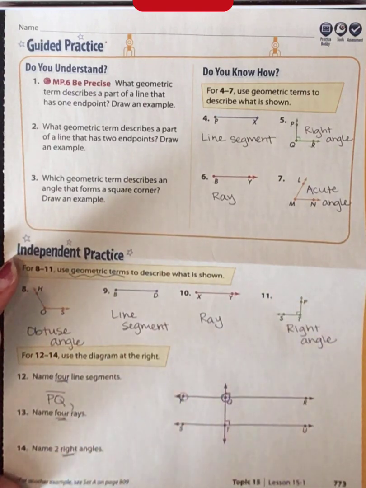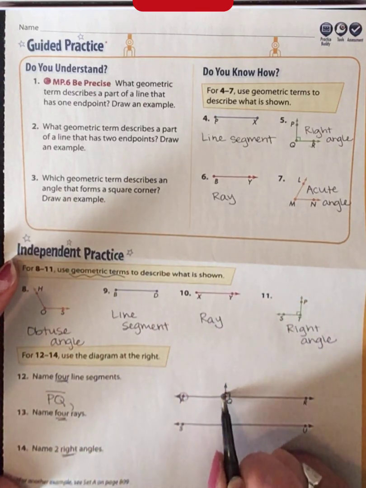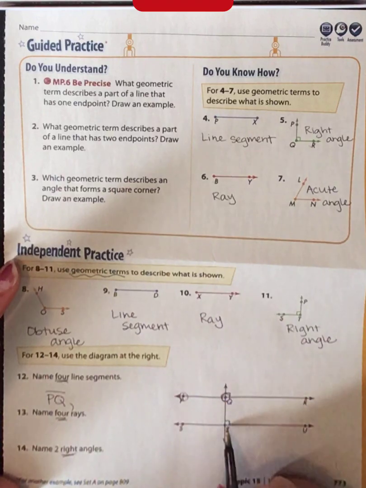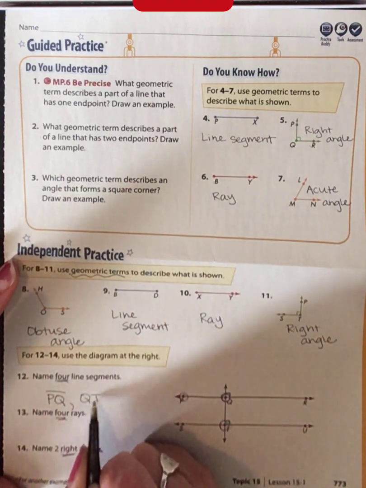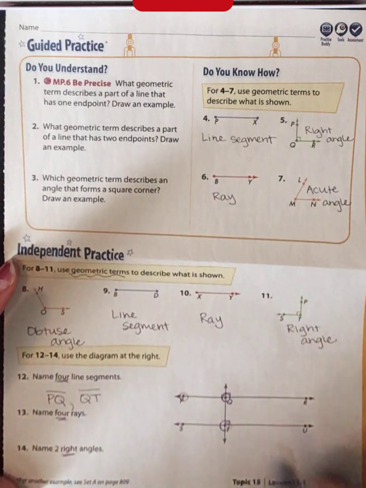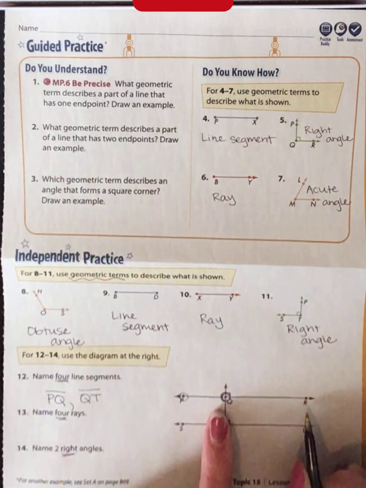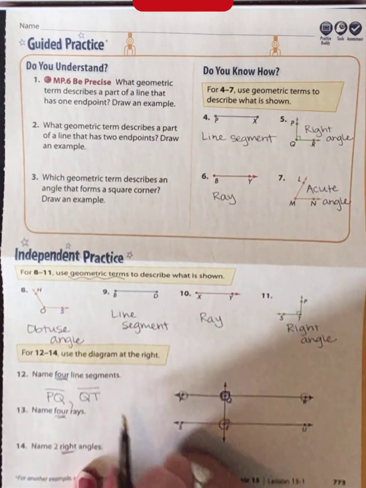Where's another line segment? You could start here at Q and go from Q to T. That's a line segment, QT. You could even go from Q to R, right? There's both endpoints.